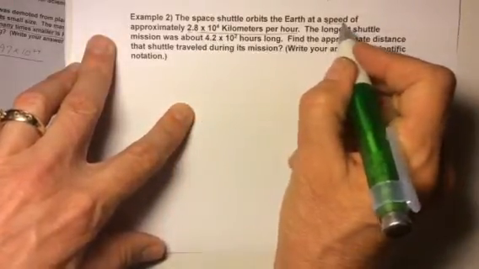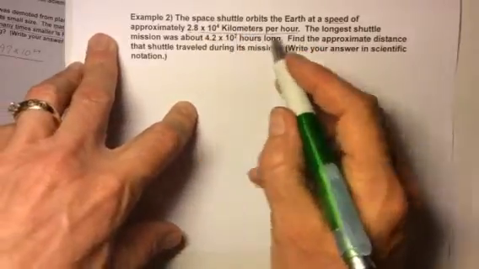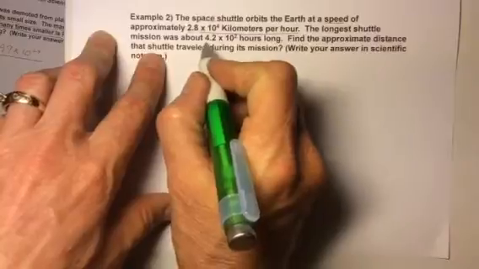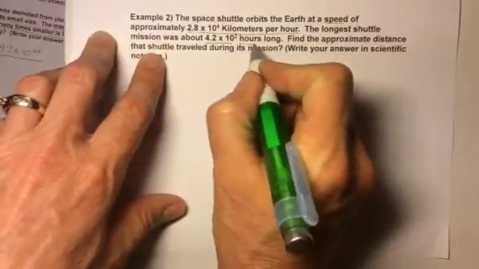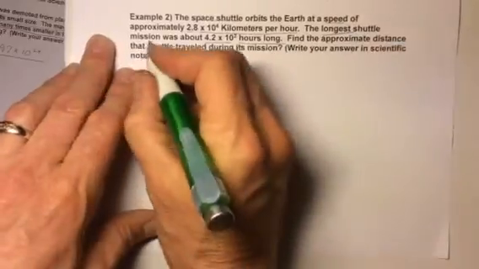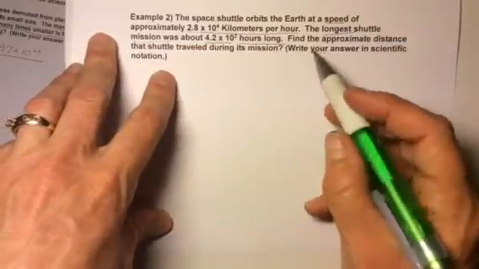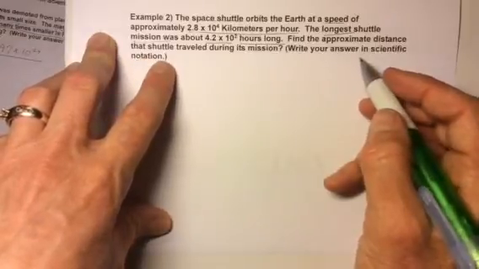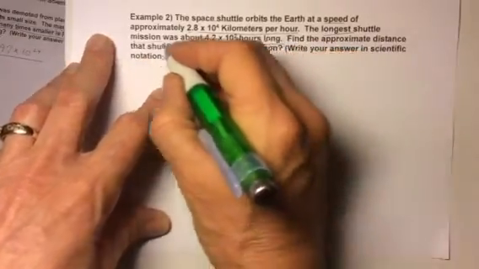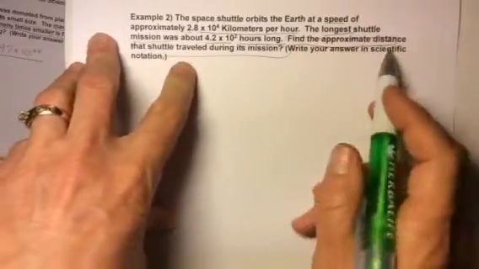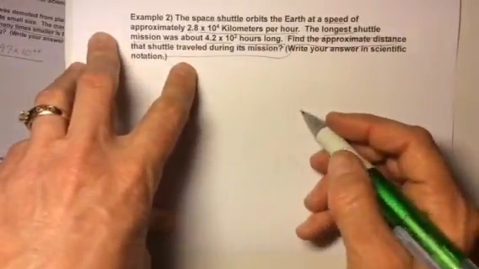So this is the speed of the space shuttle. And the longest shuttle mission was about 4.2 times 10 to the 2nd hours long. That's the longest mission. And they want us to find the approximate distance that the shuttle traveled during its mission. So that's what we're trying to find right here. And we're going to put our answer in scientific notation.